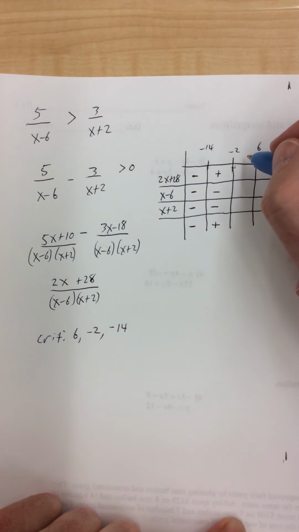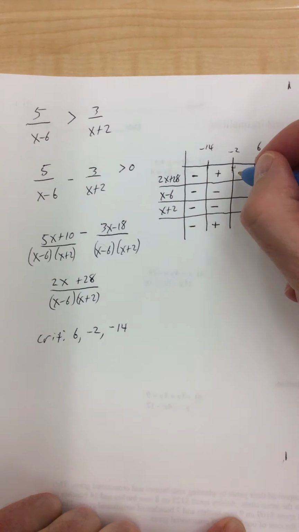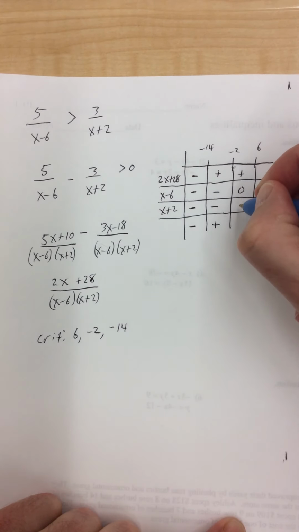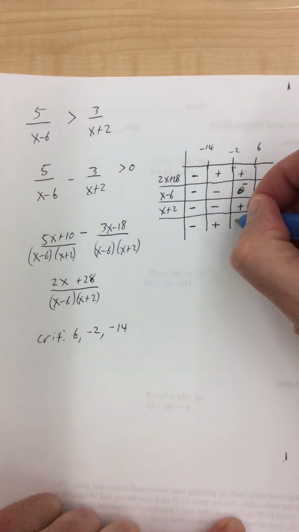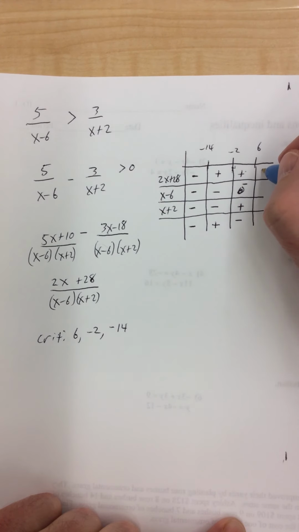Somewhere between negative 2 and 6, such as 0. So this is going to be negative here, positive in the second region, and we have a positive divided by a negative, which is negative. And the ones over here, bigger than 6, are all going to be positive.